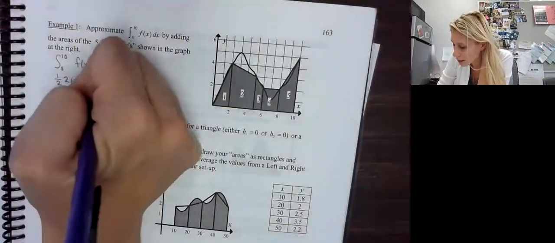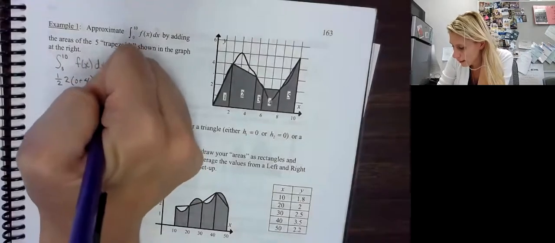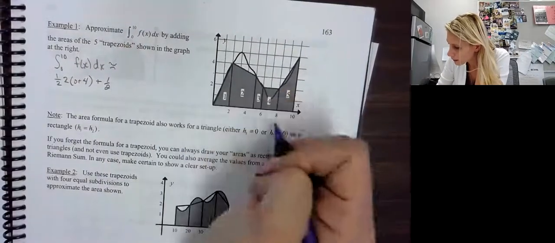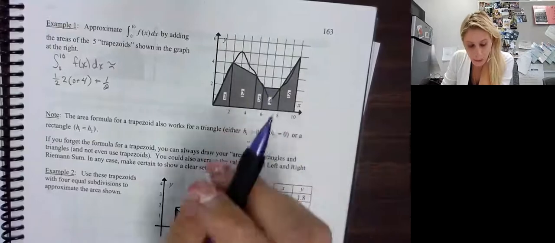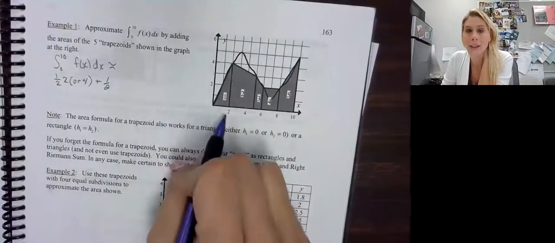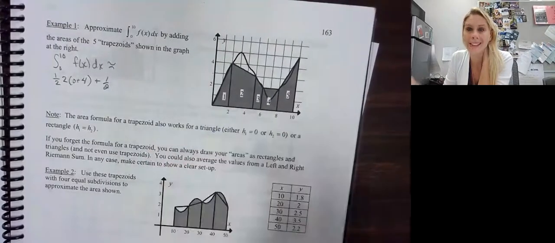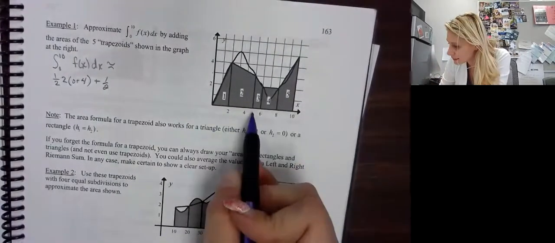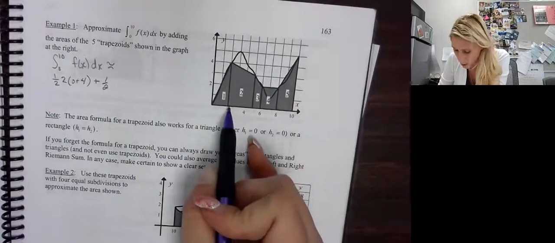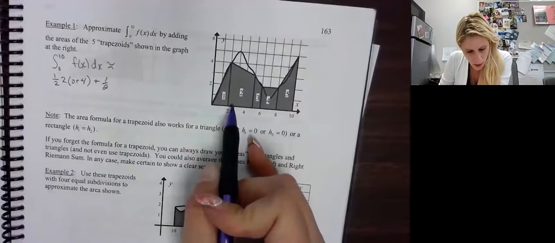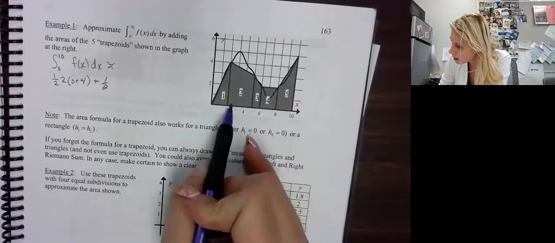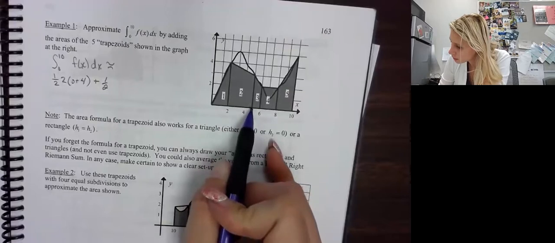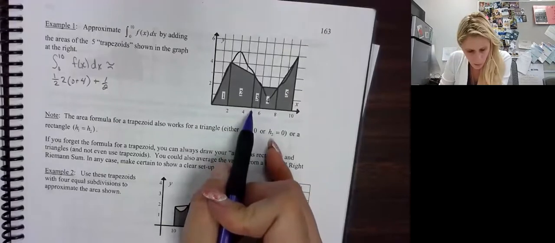So now let's go to the second trapezoid. We have 1/2. The width is actually, oh, so these widths are not the same. I just thought because they were doing 2, 4, 6, 8 that they were. So we're not going to do the same widths. As you can see, what's going on here, we go from 2 to 5.